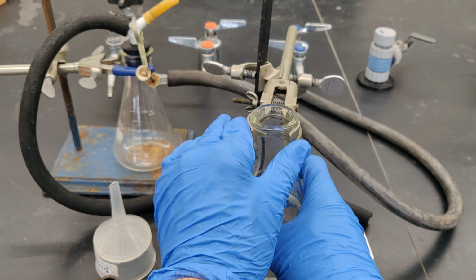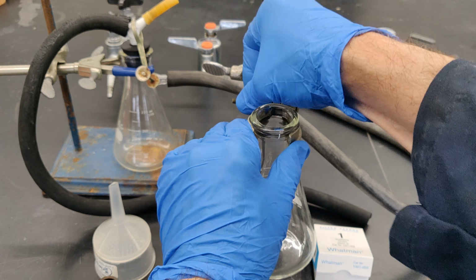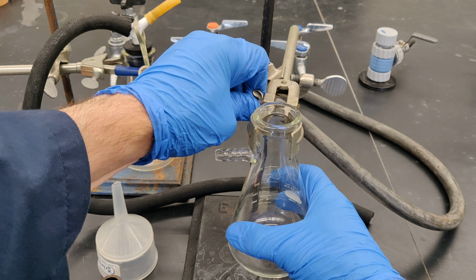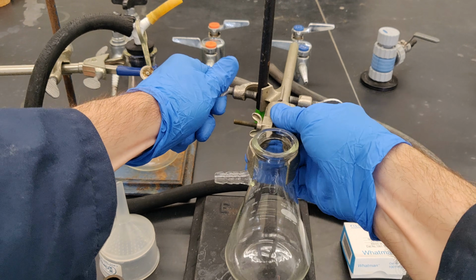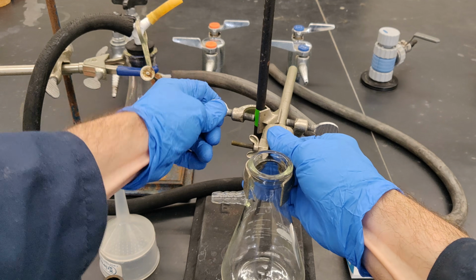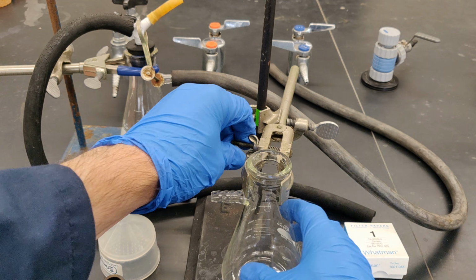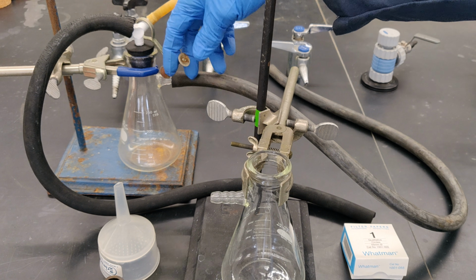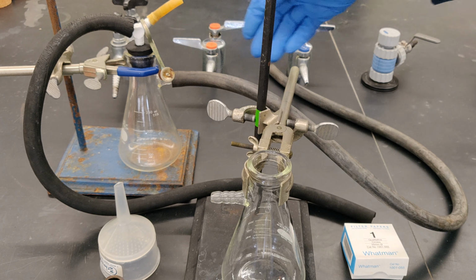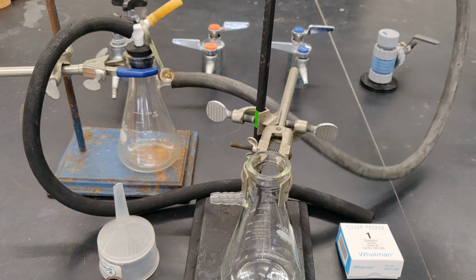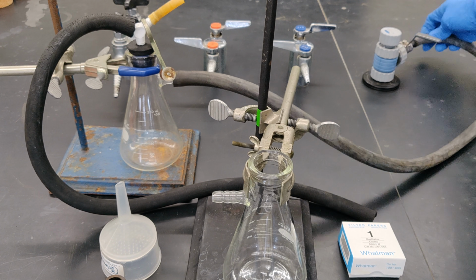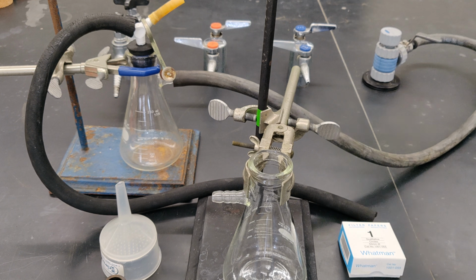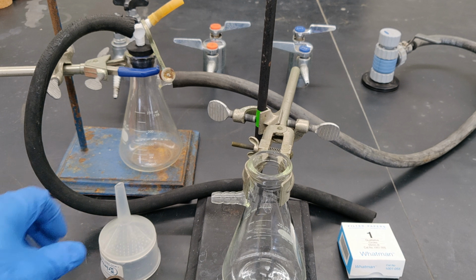The first step in setting up a vacuum filtration apparatus is always clamping the flask to a ring stand. Do this before attaching any vacuum hoses. Rest the flask on the base of the stand. Next, connect the vacuum trap to the vacuum source with heavy-walled tubing. Then use another hose to connect the trap to the filter flask.